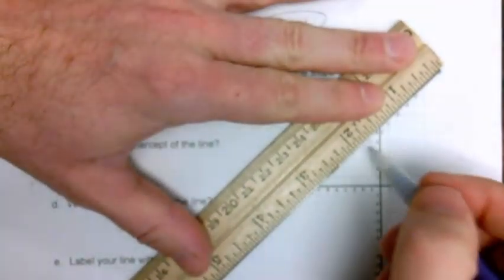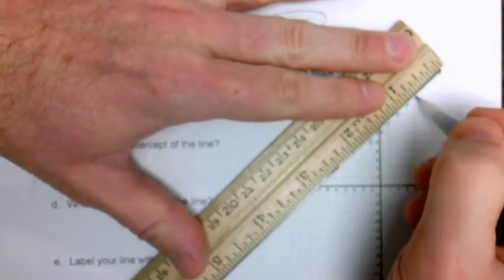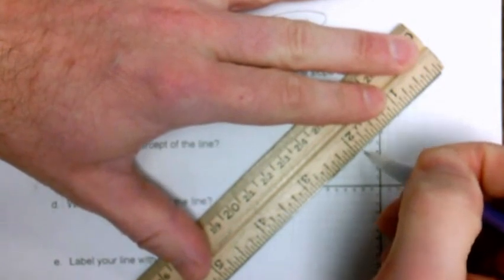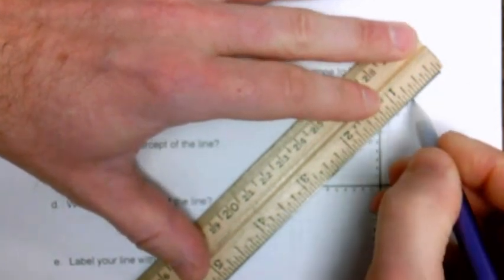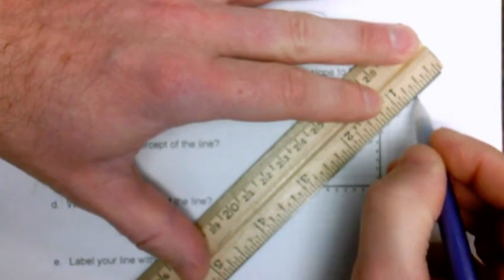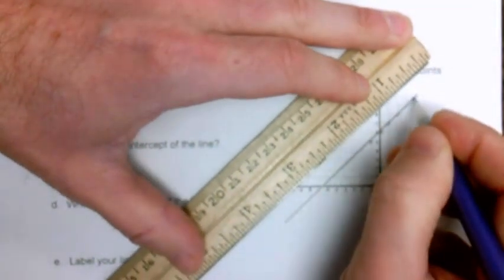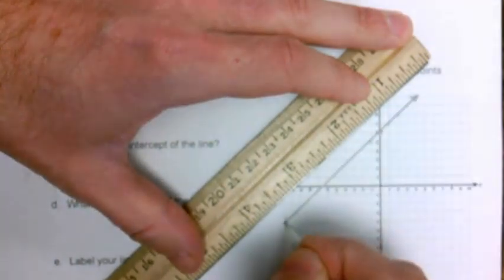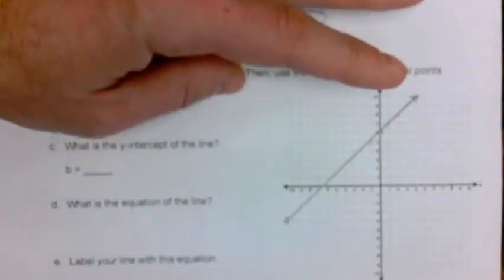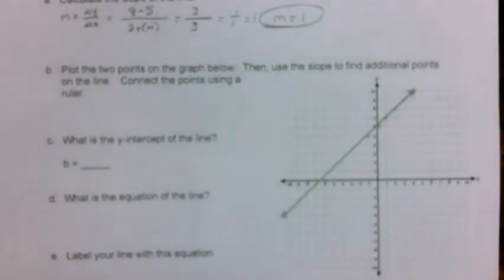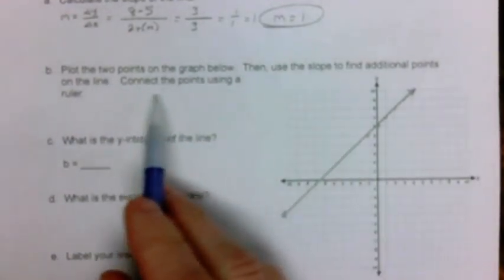Now I'm going to use my ruler and connect the points. I'm not going to stop at that last point. I'm going to extend through it so I can get even more points that are going to be on that line. So let's go ahead and do that. Connect all of our points, and I get this nice graph right here. I'm going to put an arrow on both ends of my line because that line is going to go on forever. Okay, so I've connected all my points.